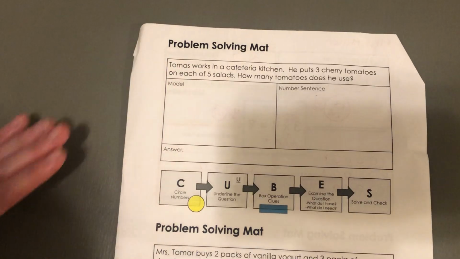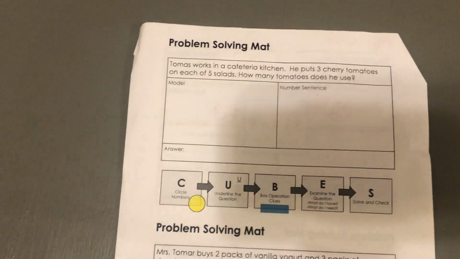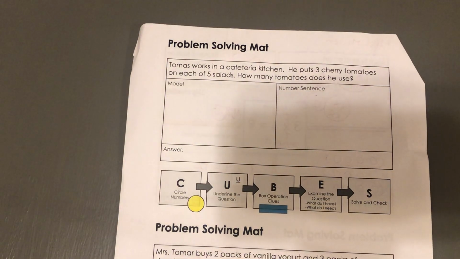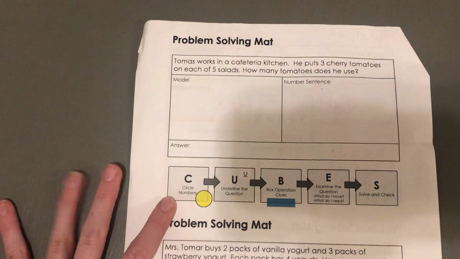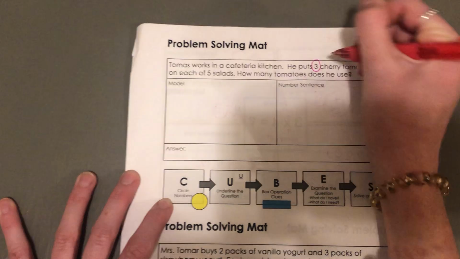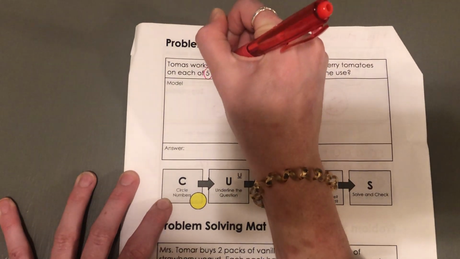Alrighty, friends, I'm going to do one more problem with you today before you do the other problems on your own. So here it says, Tomas works in a cafeteria kitchen. He puts 3 cherry tomatoes on each of 5 salads. How many tomatoes does he use? So the first thing that we need to do is circle those numbers. So my numbers are 3 and 5.